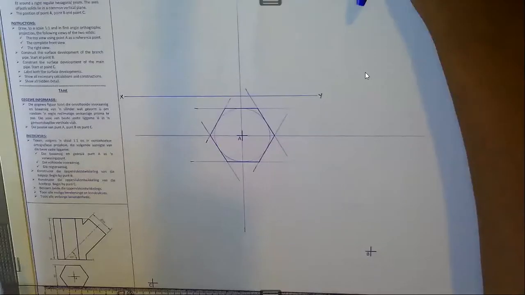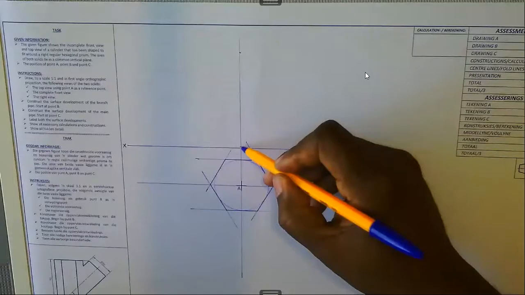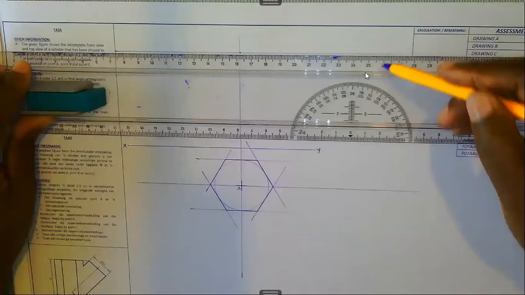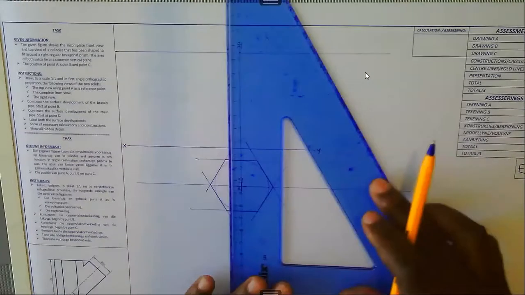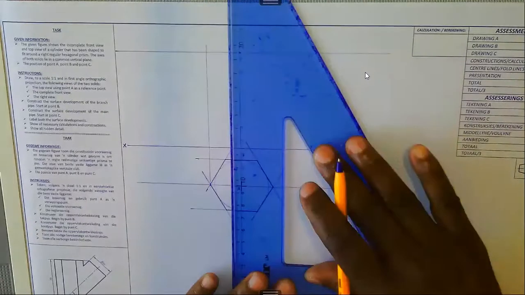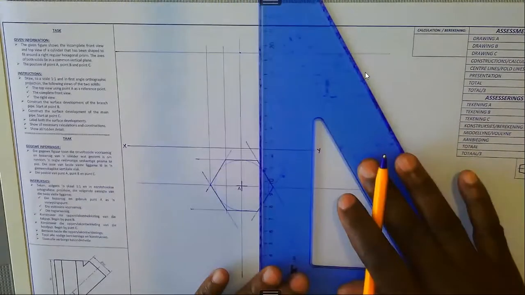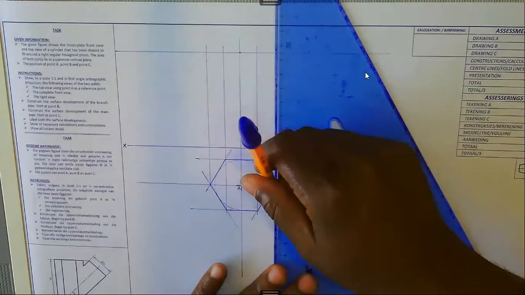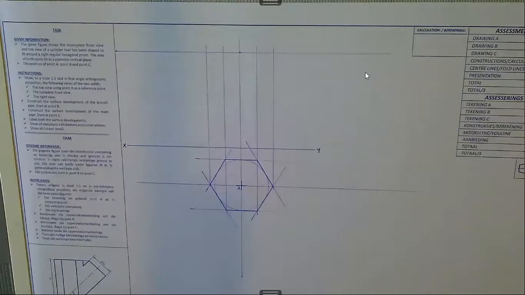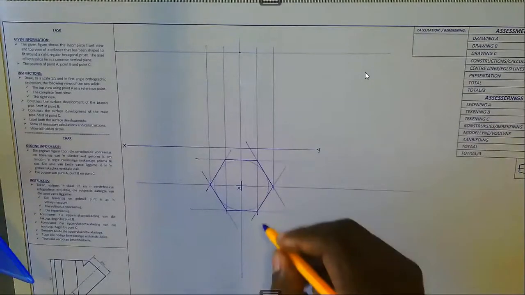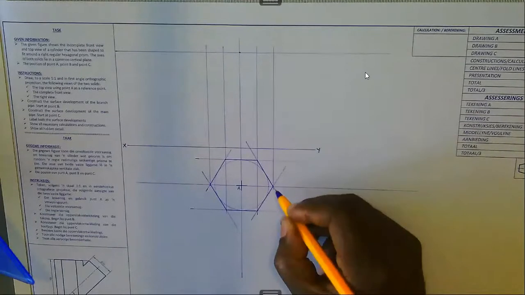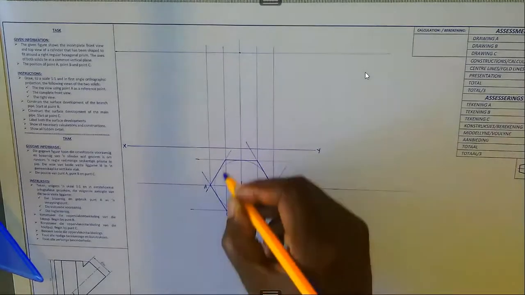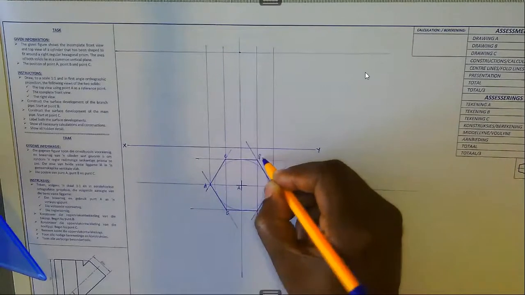It's not visible from that end. Let me take this one down. So from here to there, that's 70. Then draw a faint horizontal line like that. Now, I can take this one up, like this one. There you go, okay? I can say this point, let me say this is point A. Let me go clockwise, C, D, E, and F, okay?